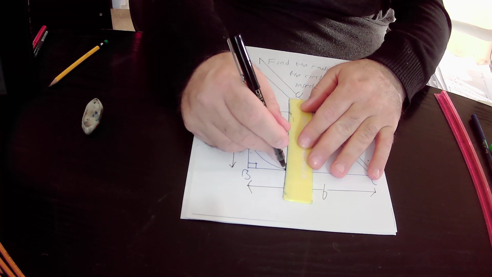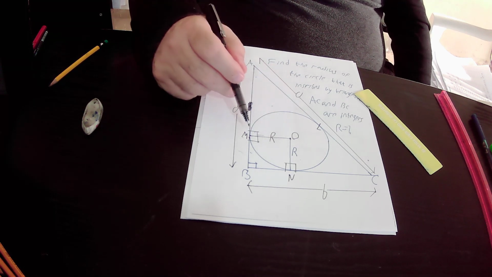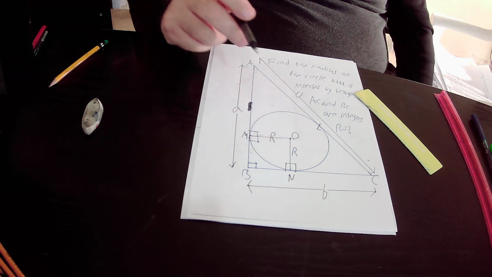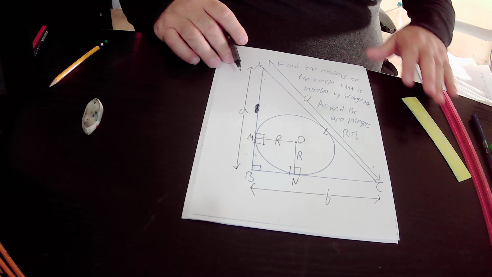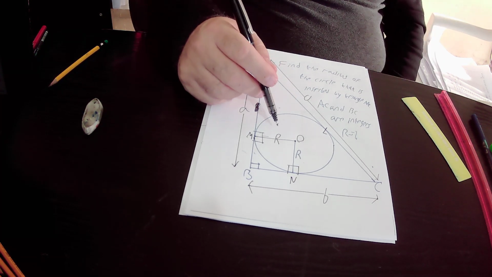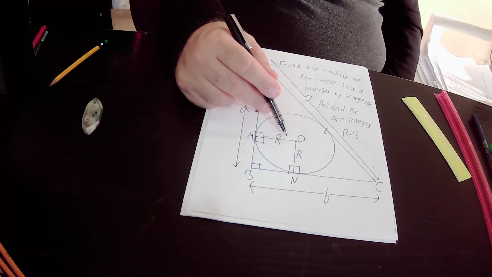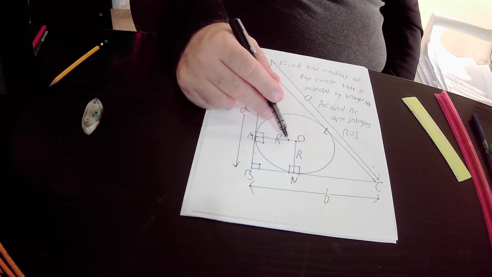So actually in quadrilateral MOBN, we have 1, 2, 3 right angles, and the sum of 3 right angles is 90 times 3, which is 270 degrees, plus the size of the fourth angle, angle MON. In total, the sum of those 4 angles must be equal to 360 degrees.